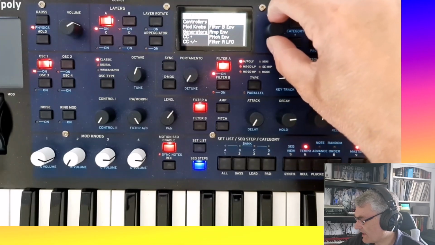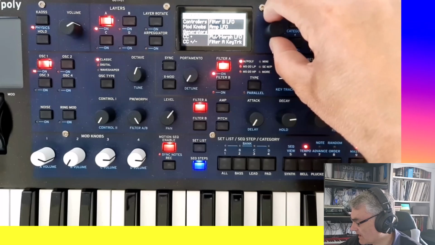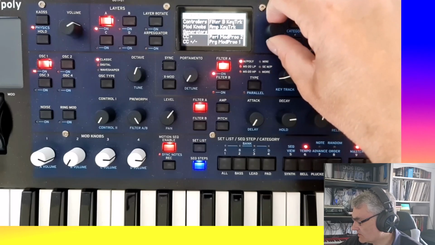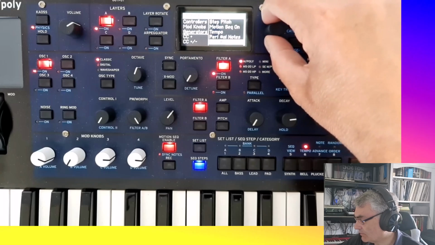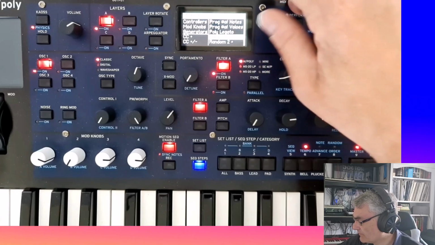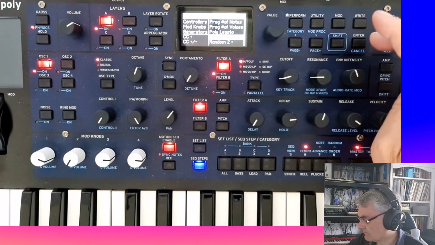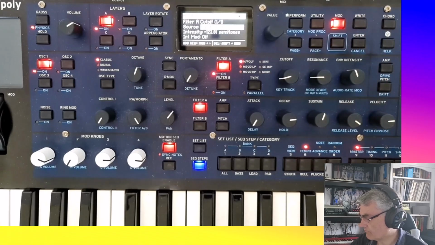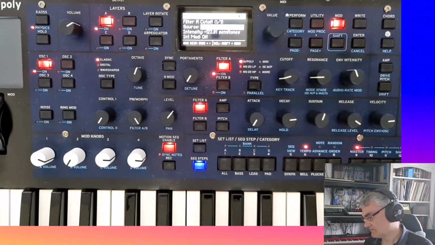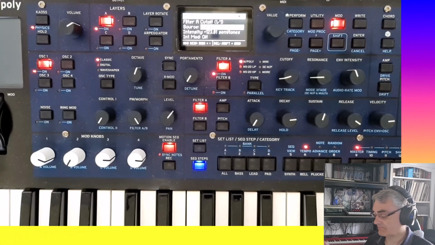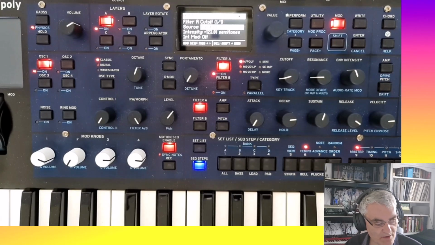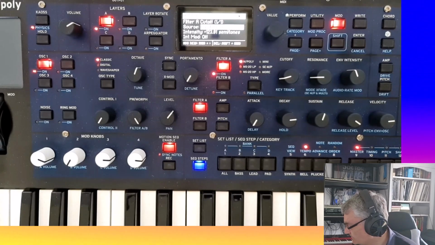So I can have that filter being affected by pitch LFO, or I could be affected by a mod processor, or the step pulse, or a random value. So you can really set anything to go to anywhere. So really interesting way of being able to work with that.